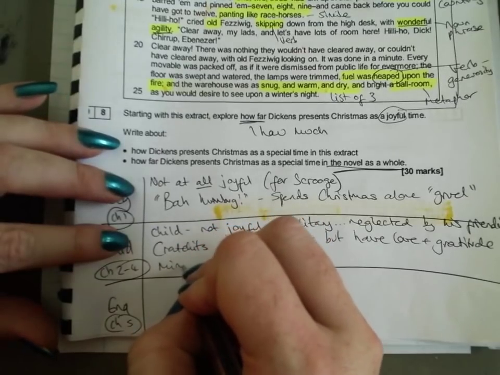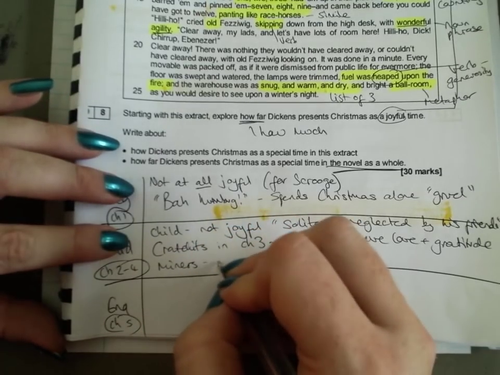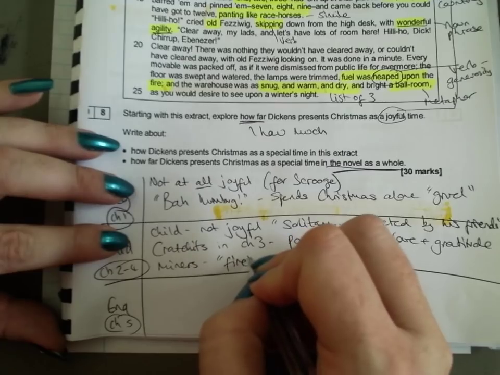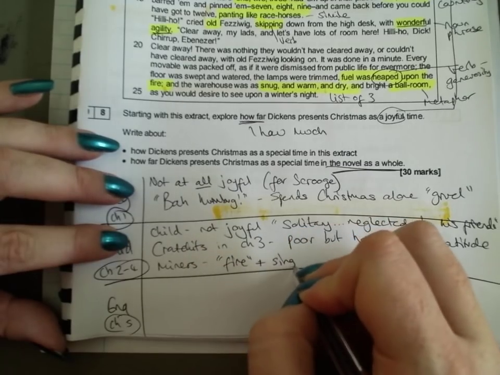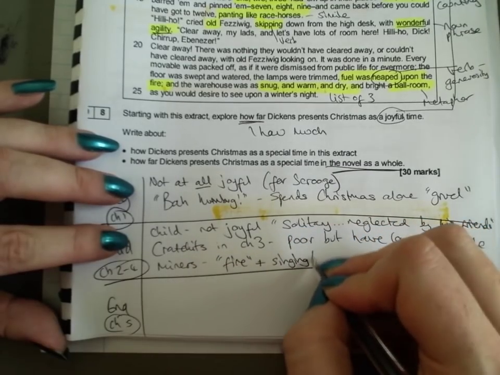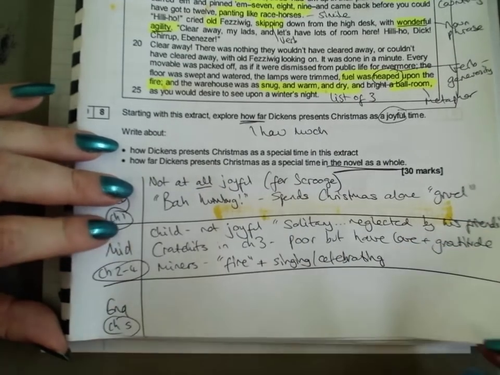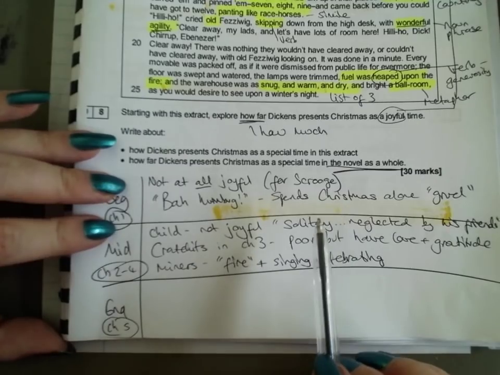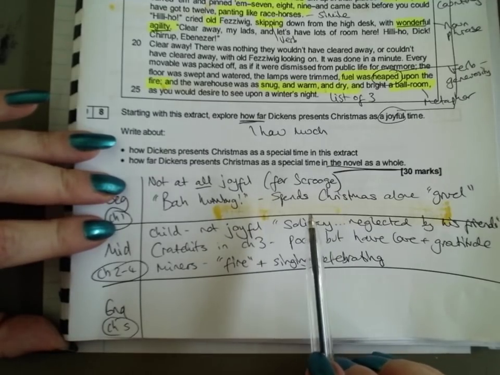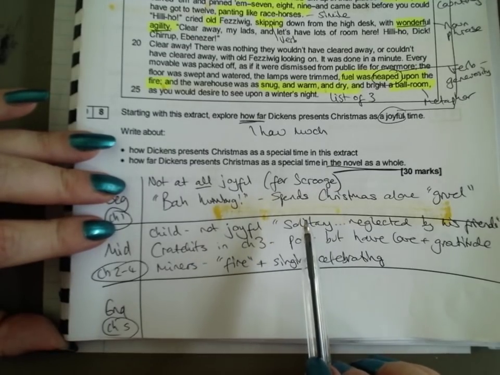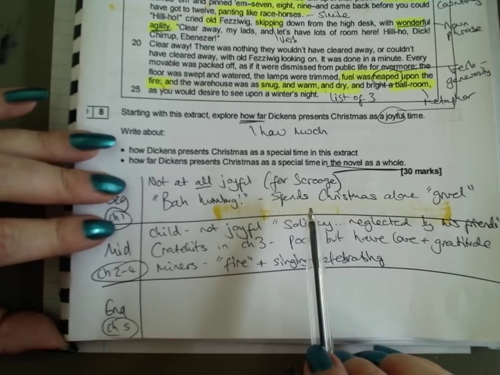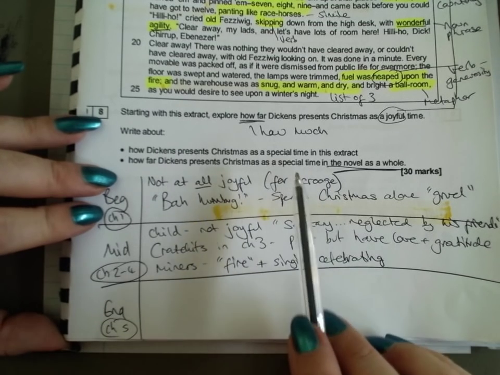Equally, you get the miners who are all huddling around a fire and singing and celebrating Christmas. So Dickens shows us that yes, there are people for whom Christmas isn't a special time. Scrooge when he was a child. Scrooge now, even though he actually has no need to be, he has a family, he has people he could spend time with, but he doesn't treat it as a special or important time.